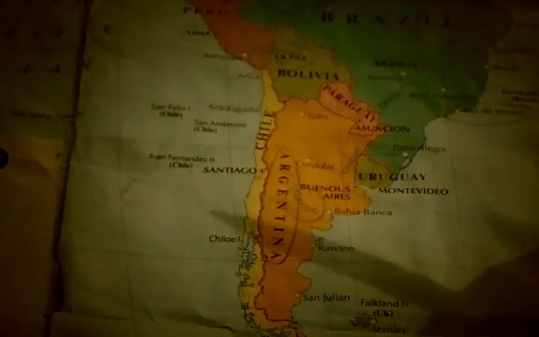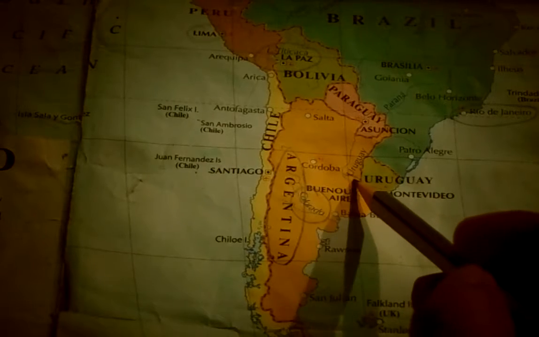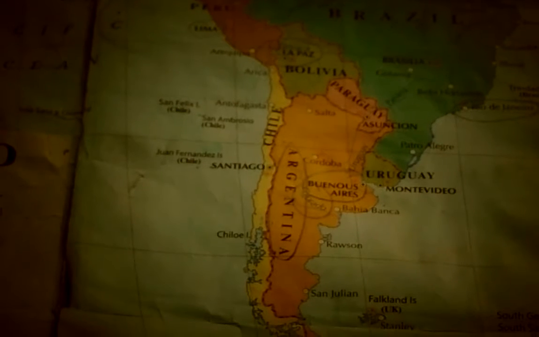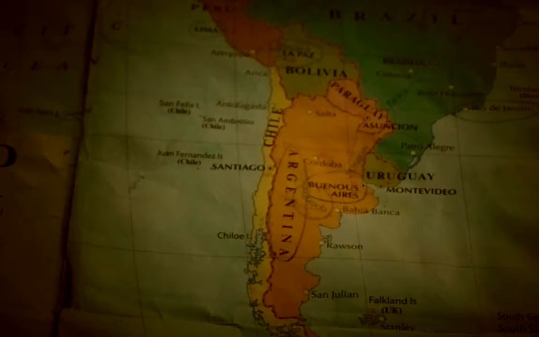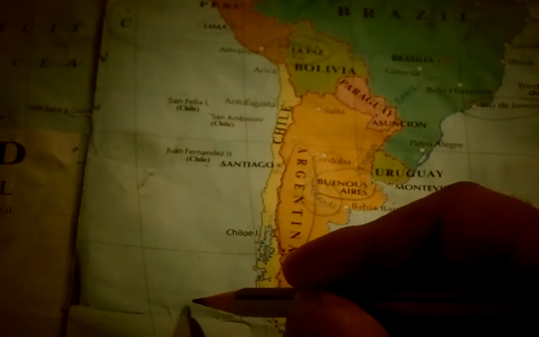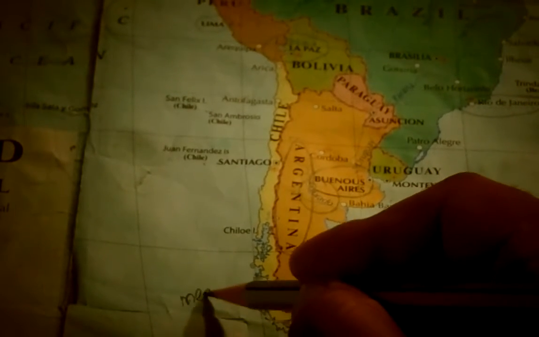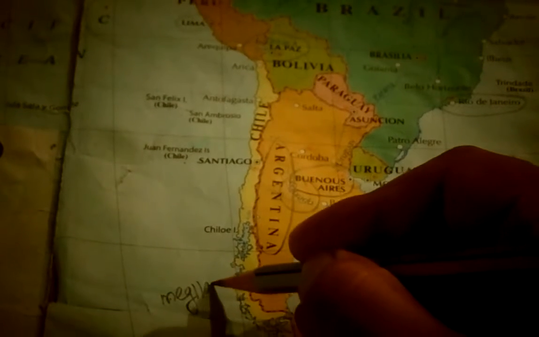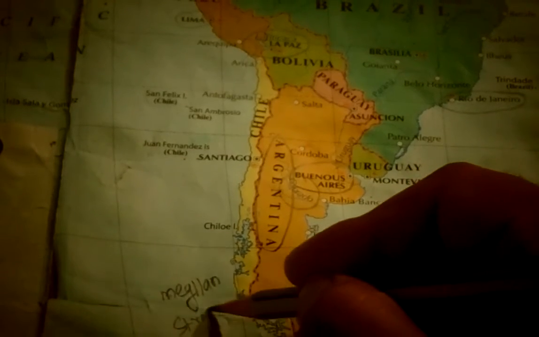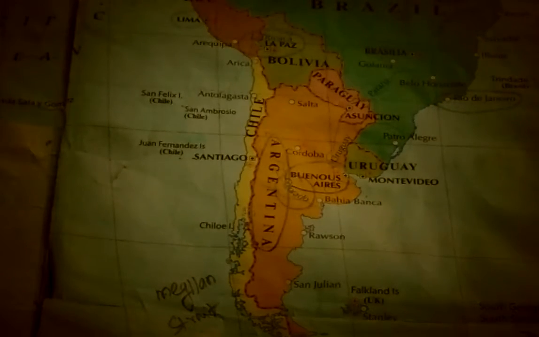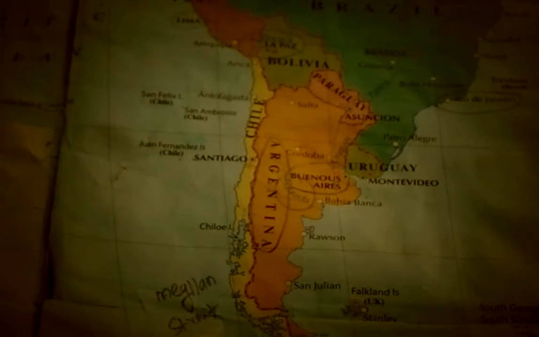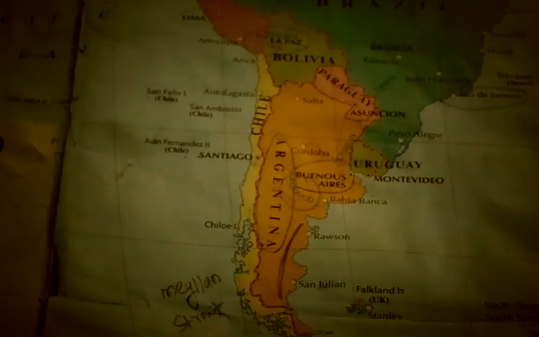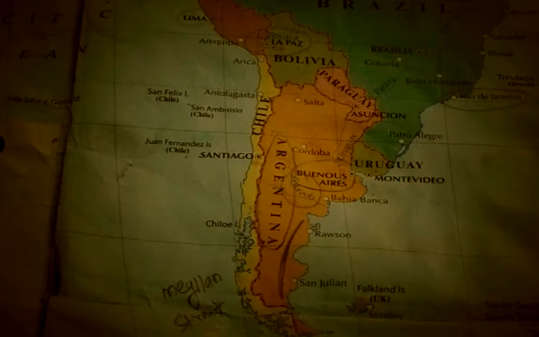Do you know what the capital of Argentina is? Buenos Aires is the capital of Argentina. And you can see here is your Magellan Strait. Here is your Patagonian desert. This part is your Patagonian desert, and that Patagonian desert is very famous.